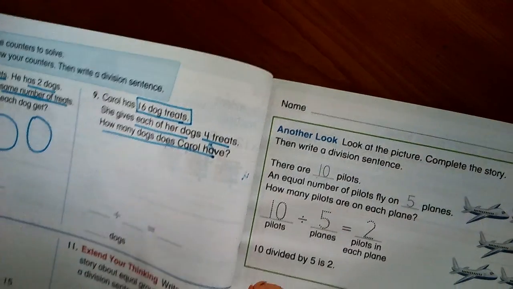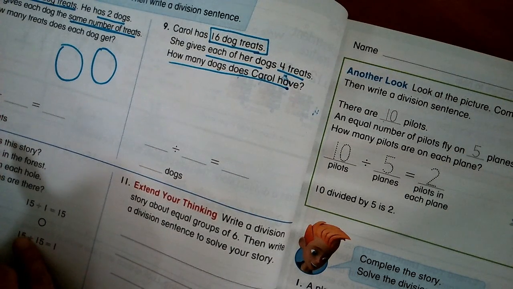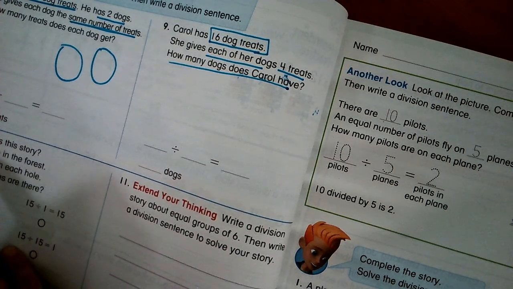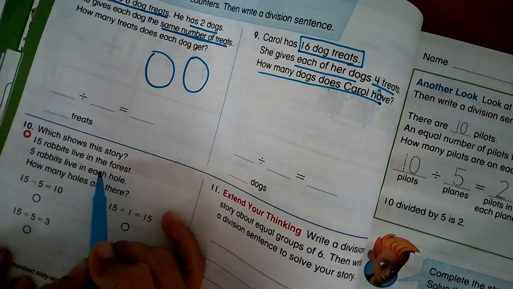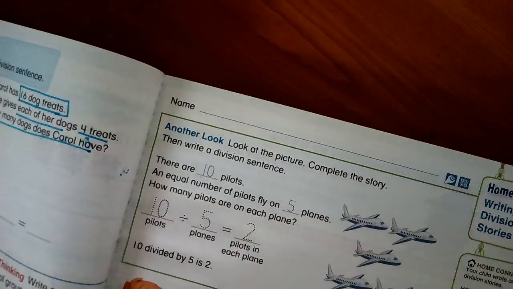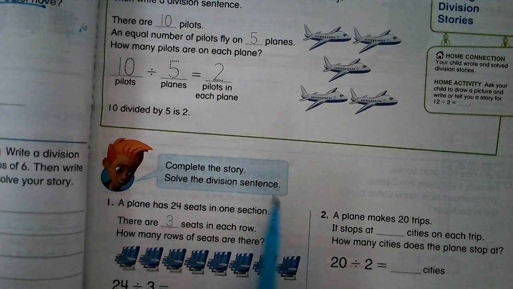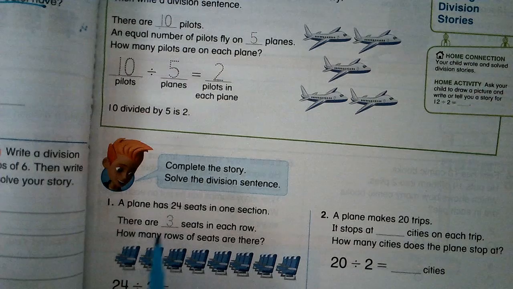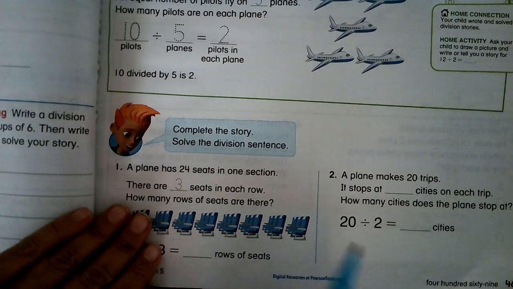Okay? Now, this one says, what shows the story? 15 rabbits live in the forest, 5 rabbits live in each hole. How many holes are there? What is the equation here that represents this story problem? That's what they want you to solve. Okay, so that's basically what you're doing. You're going to focus on story problems. Here, all you're doing is looking at the example and then filling out what's missing. Okay, so make sure that you take the time to do it.